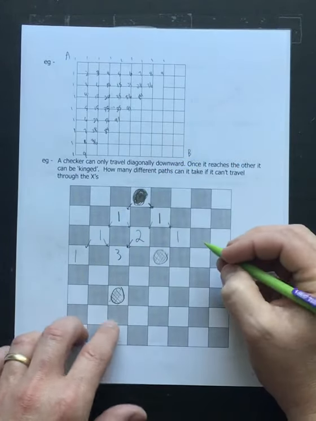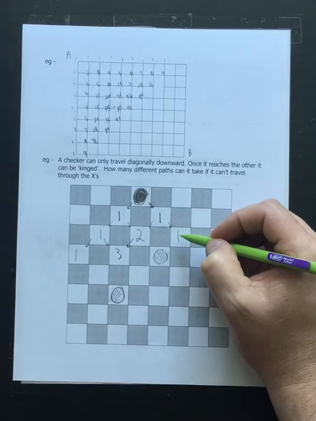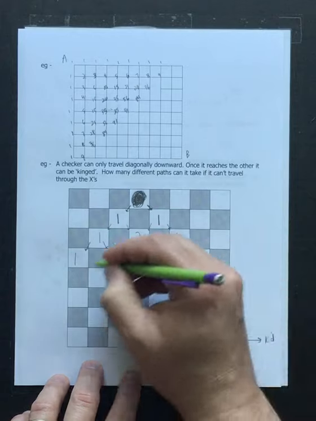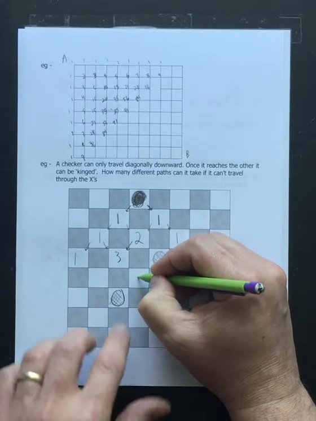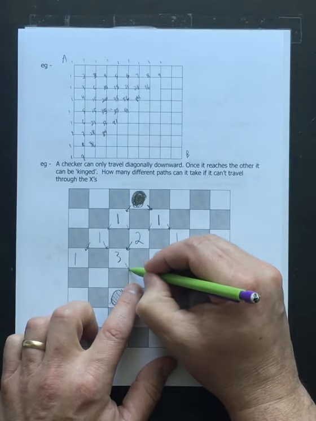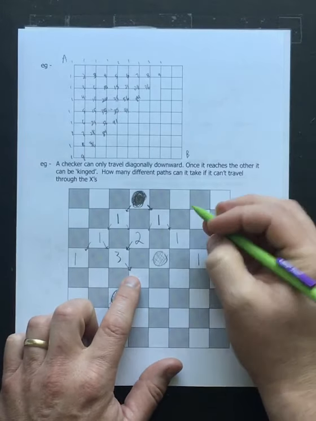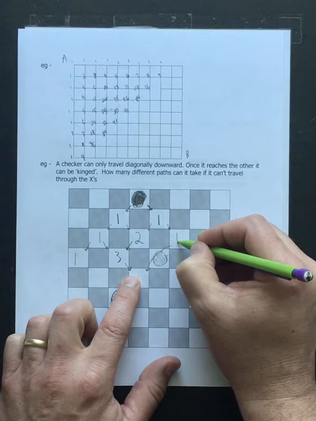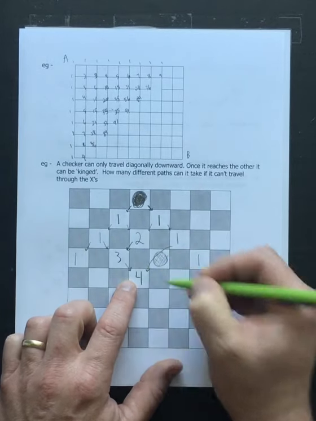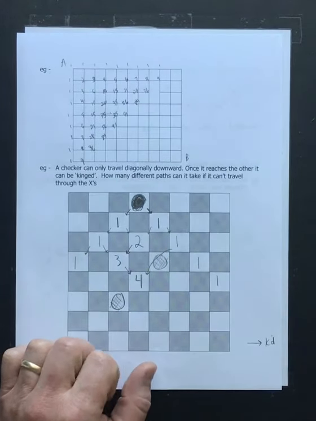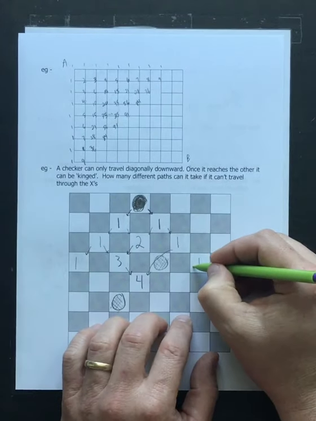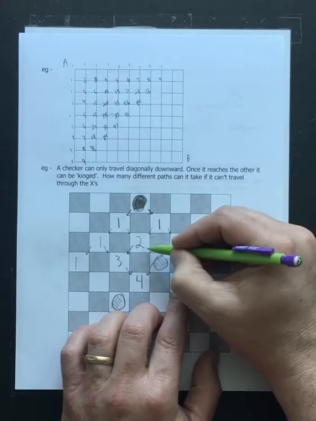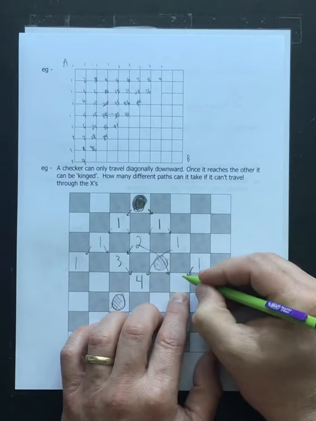Anyway, when I go to this next spot here, this would just be one and then one. When I go to this next spot right here, there's two ways that I could get there. I could get there this way, which is easy, 3, but I could also jump over the checker, and there was one way for me to get to here, which means there's 4 ways for me to get to here.